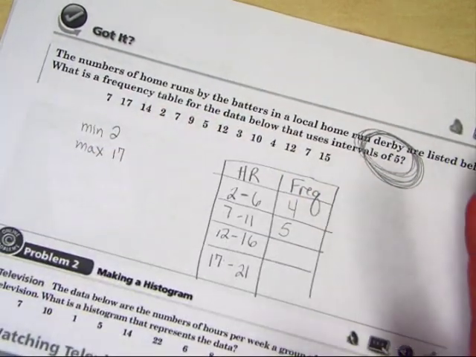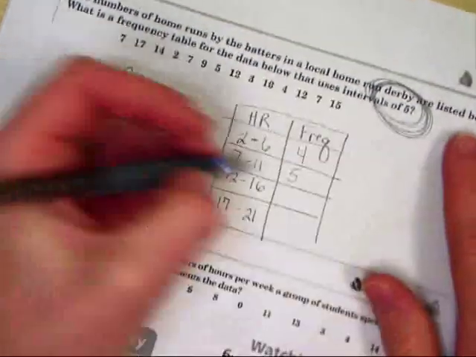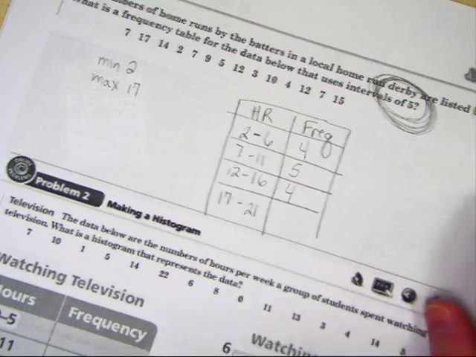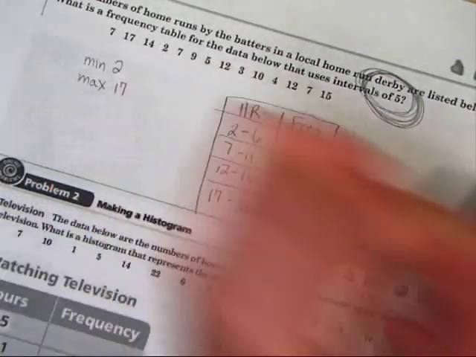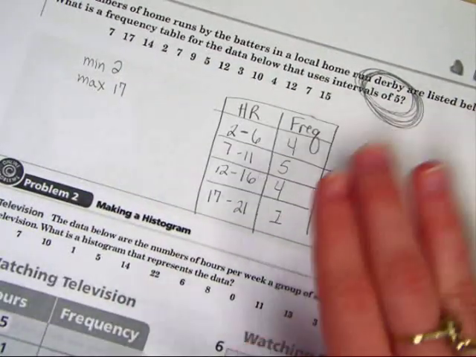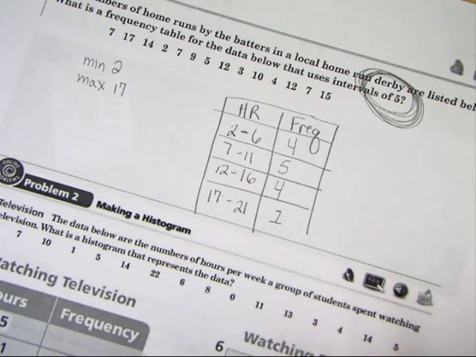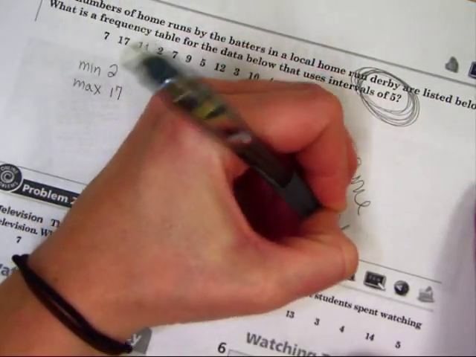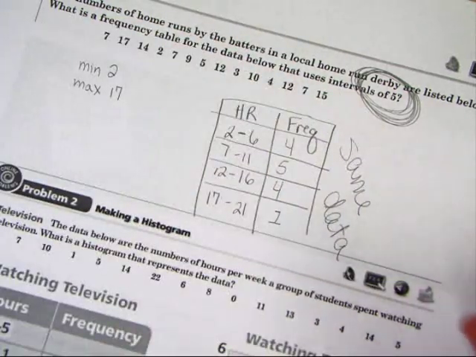How many times does 12 to 16 happen? 4. How many times does 17 to 21 happen? Once. So this frequency table is actually the exact same data, but you can see how it's a different frequency table because we chose to use different intervals.